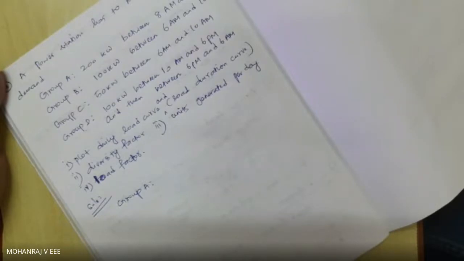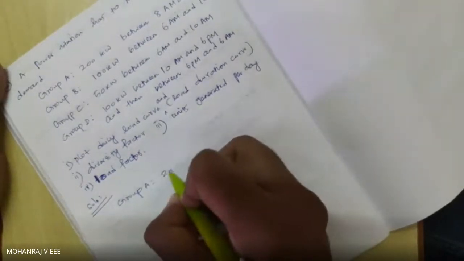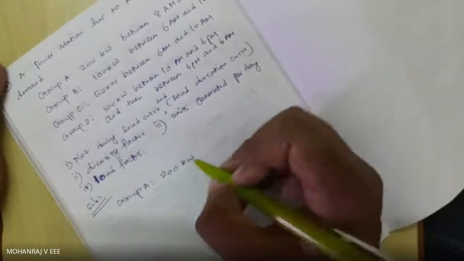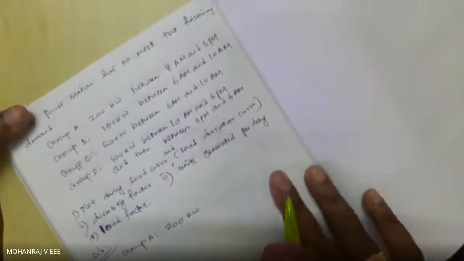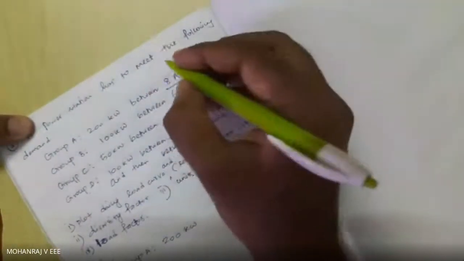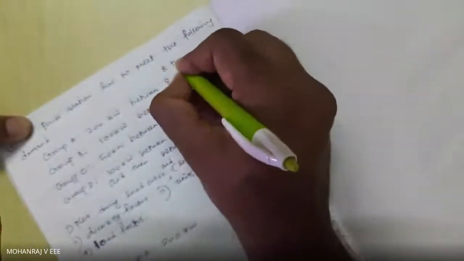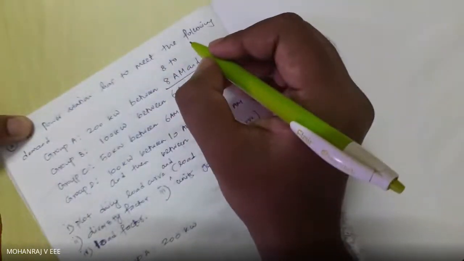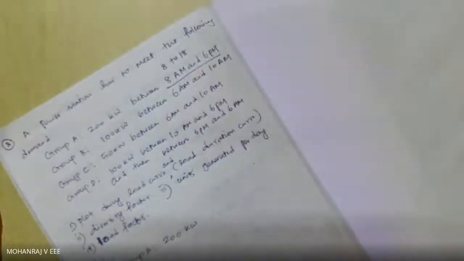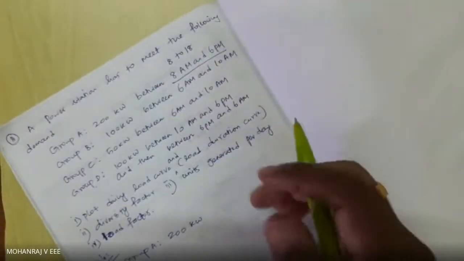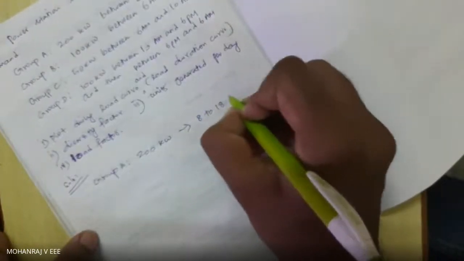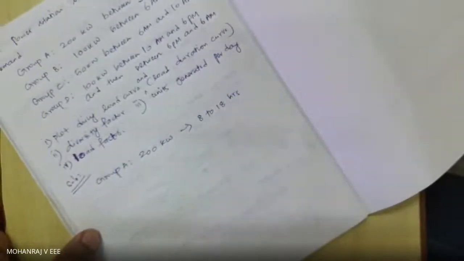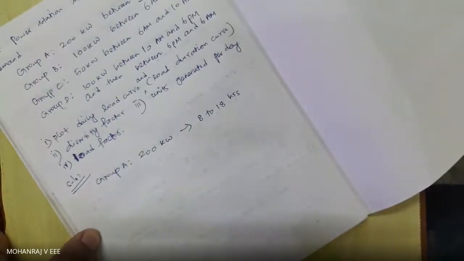For group A, the demand is 200 kilowatts from 8 a.m. to 6 p.m. So in 24 hours, it can be written as 8 to 18 hours. Fine. How about our group B?